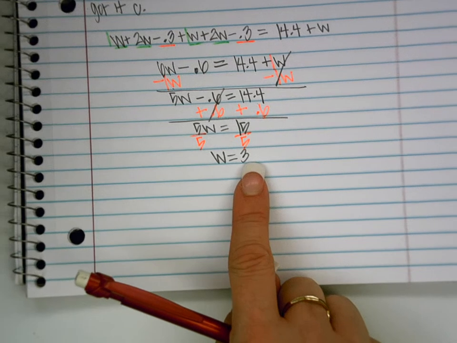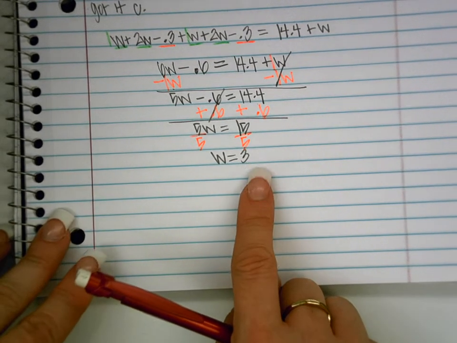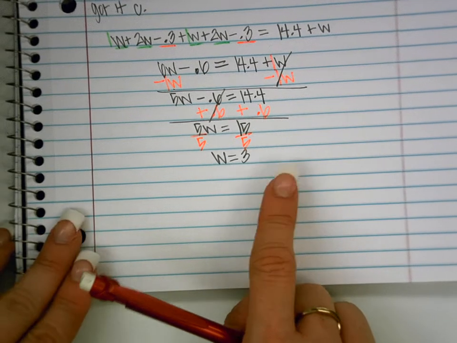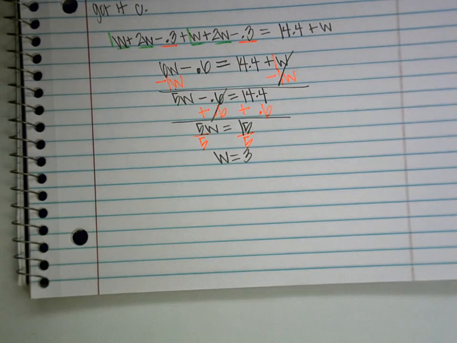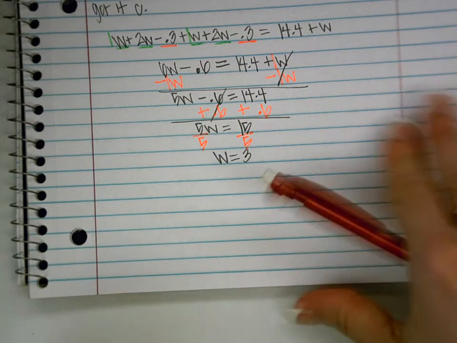Okay? I'm not going to make you plug back in right now. But you can solve for the width. That one is challenging. Okay? But some of your test questions are going to be like that. So be kind of careful. Okay? And then I have one more example for you.